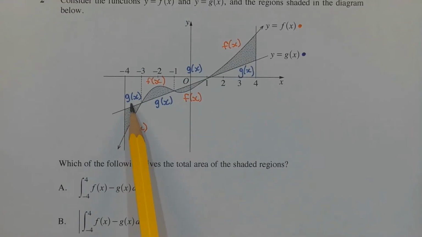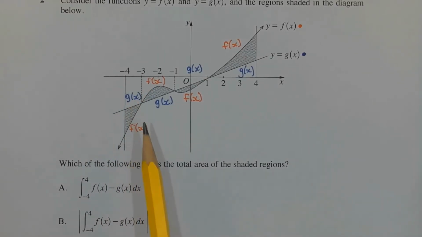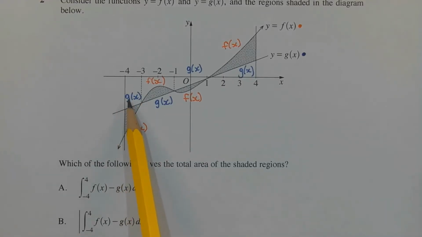Now we can also see that in the interval from x equals -4 to x equals -3, the function g of x is above f of x. So in order for the area to be positive, this will be the integral of g of x minus f of x between x equals -4 and x equals -3.